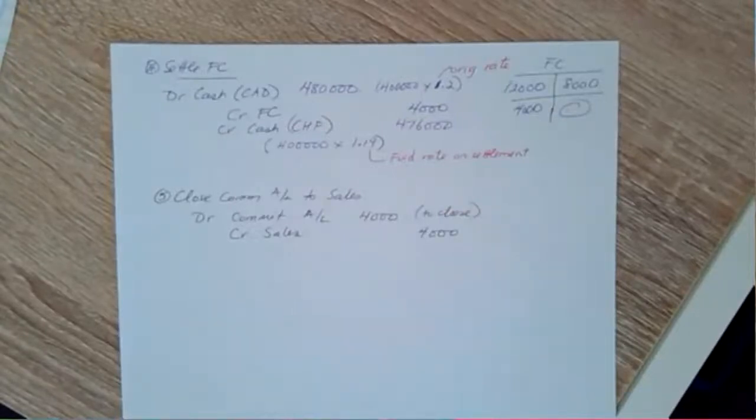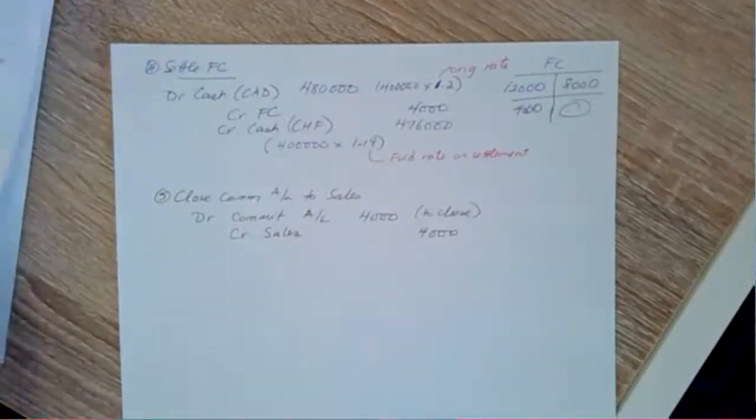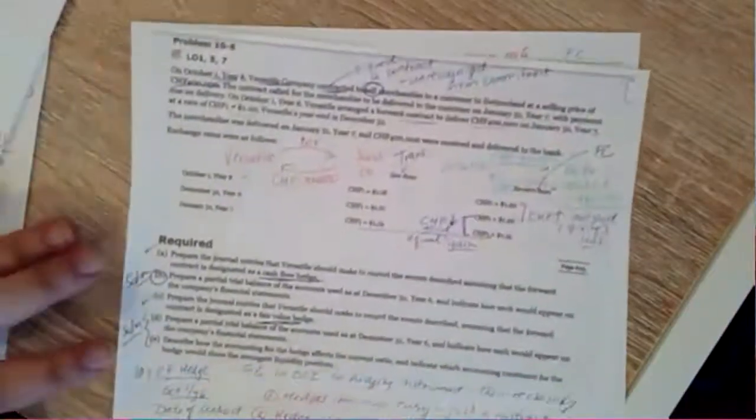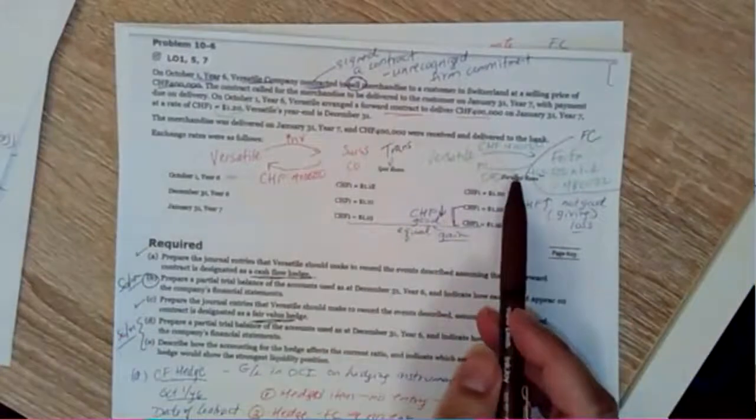Okay, so that's the parts I wanted to do for problem 10.6. The reason I wanted to do it is I didn't like how the solution, when they put them side by side, is so confusing. So I wanted to talk you through everything. The key thing, you guys, for these questions is these diagrams and knowing which direction it's going.